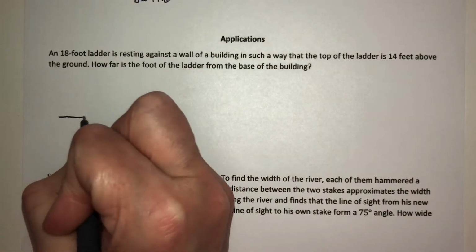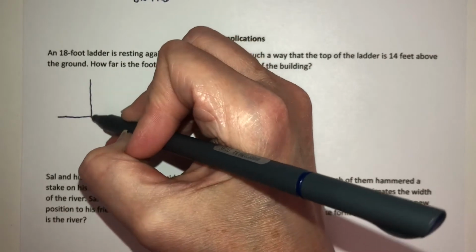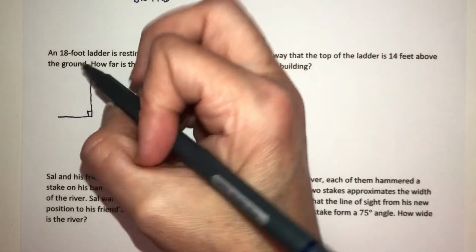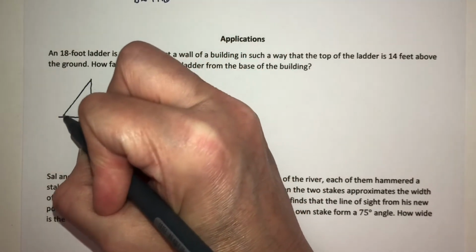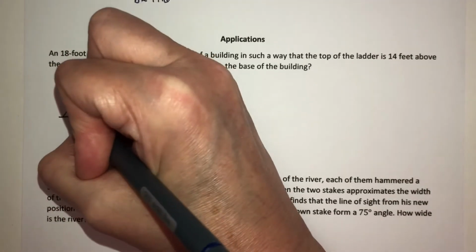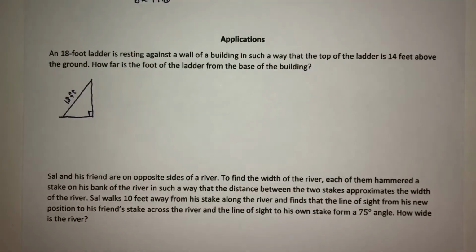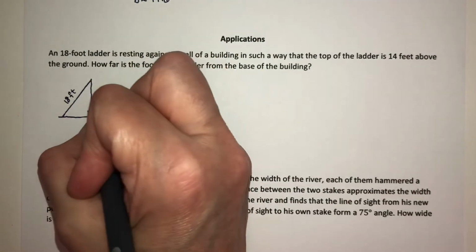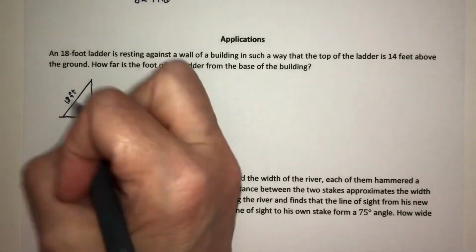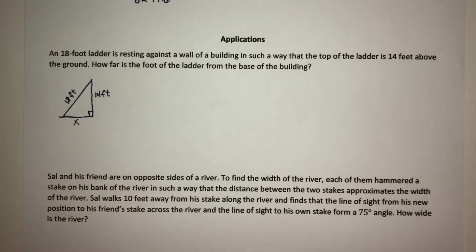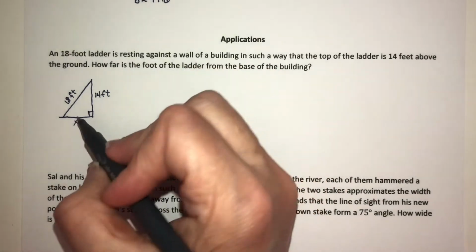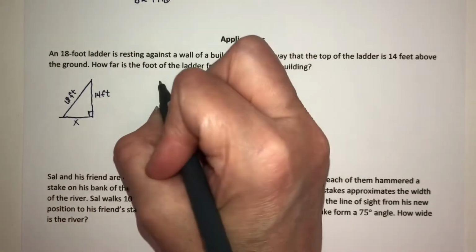So we have a ground, we have a building, and we assume that they meet in a right angle. We have a ladder leaning up against the building. We know that the ladder is 18 feet long, and the top of the ladder is 14 feet up. We are asked to find that distance. This is simply the Pythagorean Theorem. a squared plus b squared equals c squared.